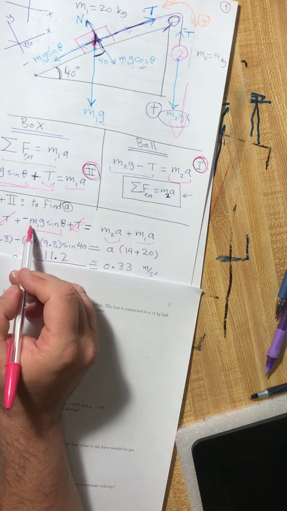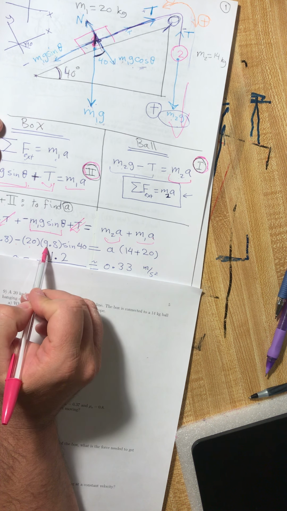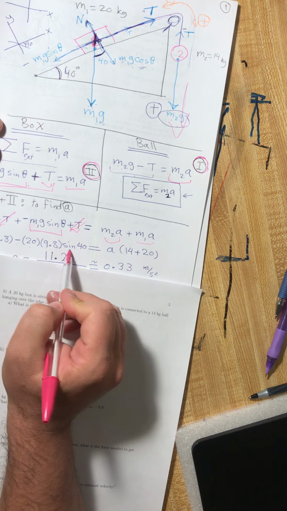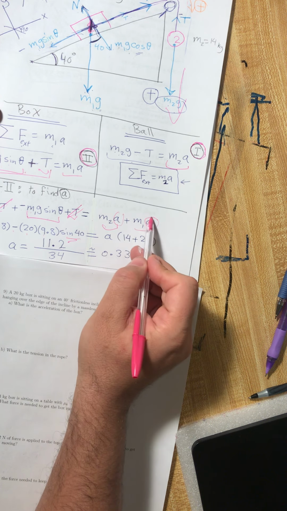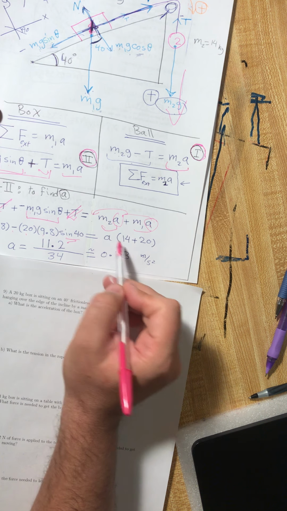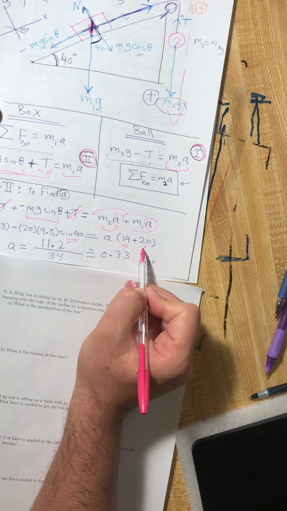Okay, m1 with negative sign, m1 is 20, g is known, sine theta is sine 40, is equal to a, which is common between them, I can get it out, and m2 is 14, m1 is 20.